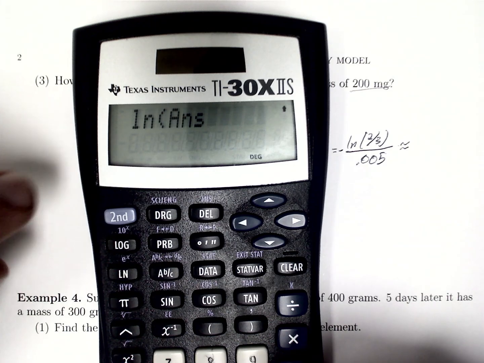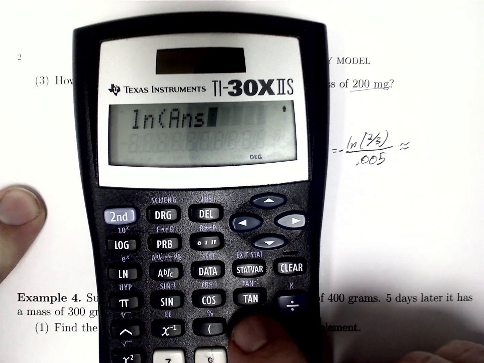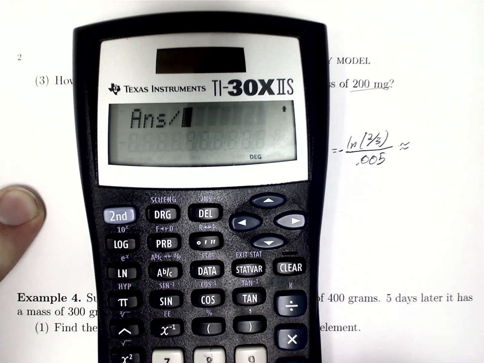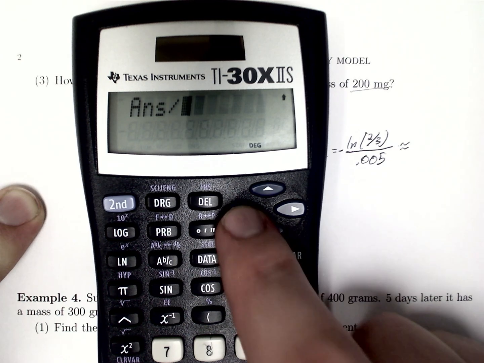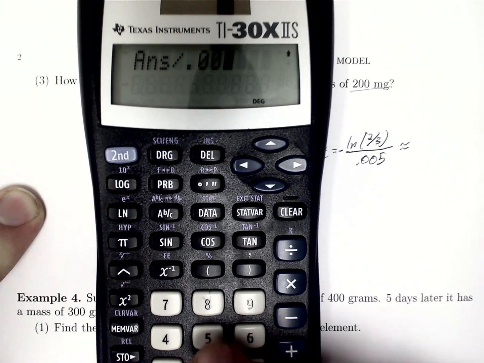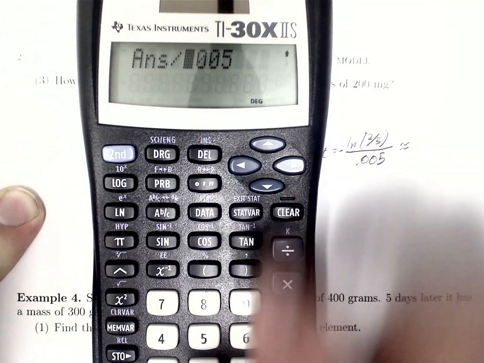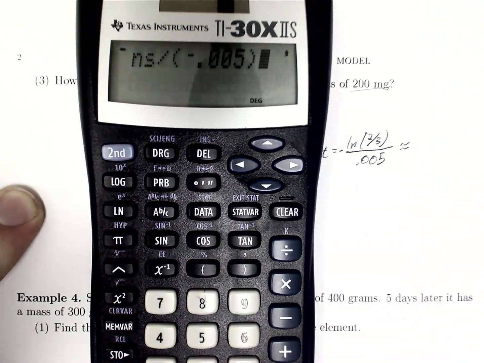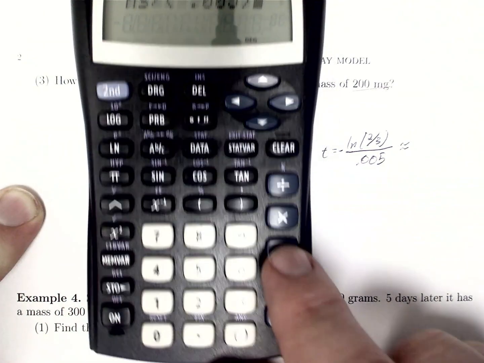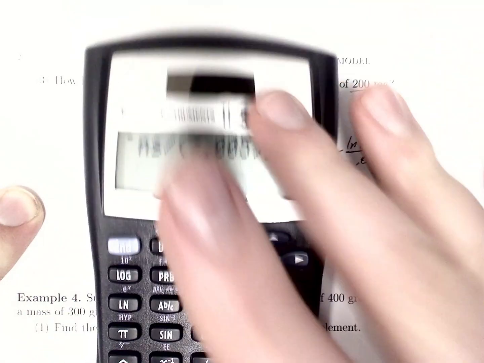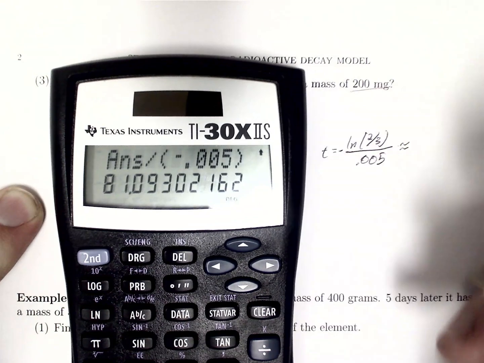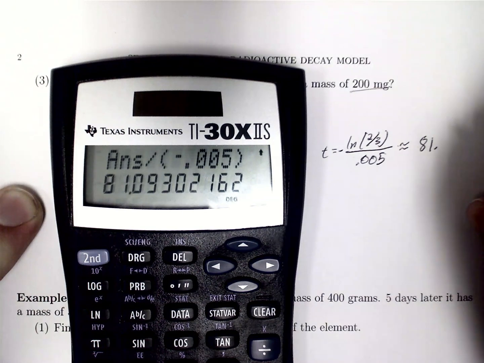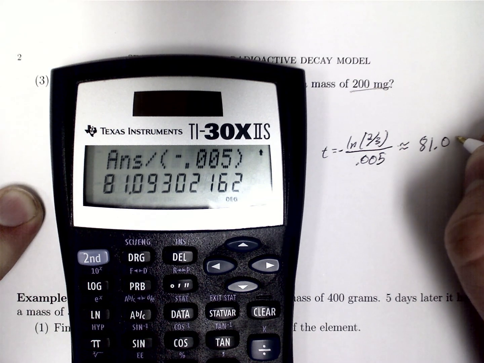So second, and then basically the same button that we pressed for the negative becomes that. And we're going to do ln of that. And now we're going to divide by the negative 0.005. Oops. Divided by negative 0.005 in parentheses, so make sure that I get the negative in there. And again, this negative is different from this minus sign. It's this negative, not that one. And we're going to hit enter. And we get t is about 81. We're going to round to 2 decimals, so about 81.09.